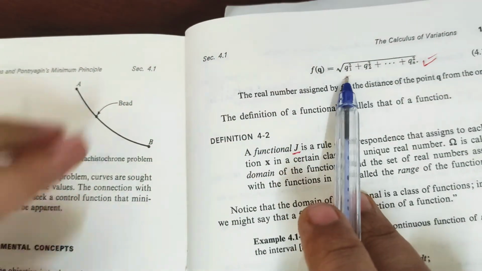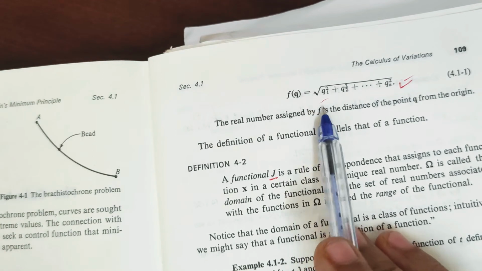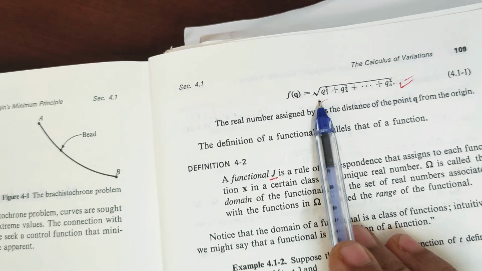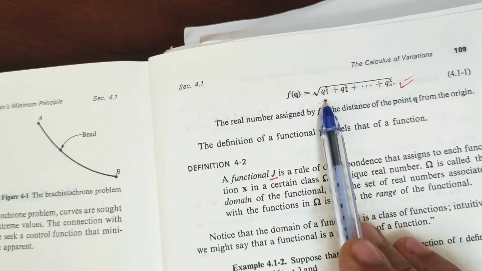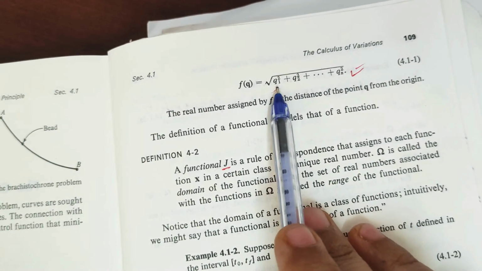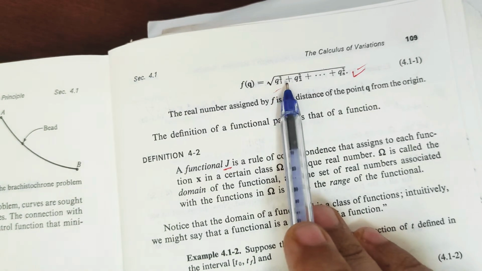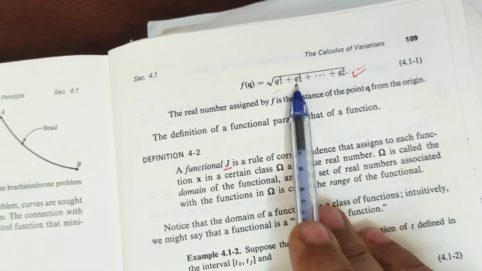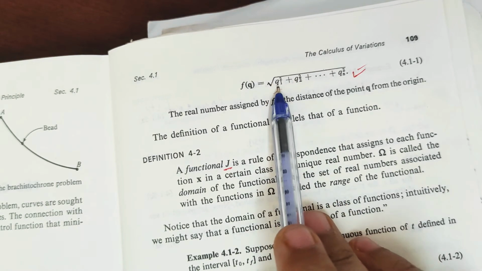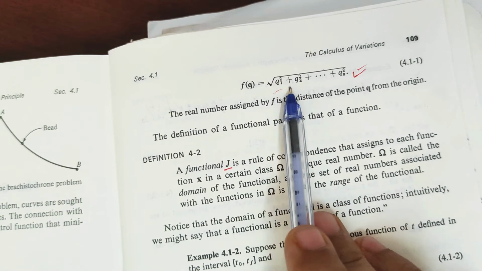For example, they have given f of q in Euclidean space. We have to write the distance of a point q from the origin. That means q1 into q1, q2 into q2, taking the root, that is the square root of q1 squared plus q2 squared.